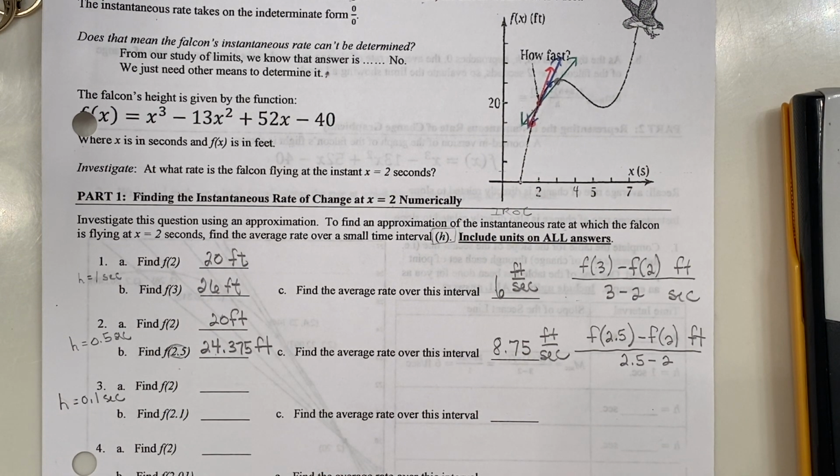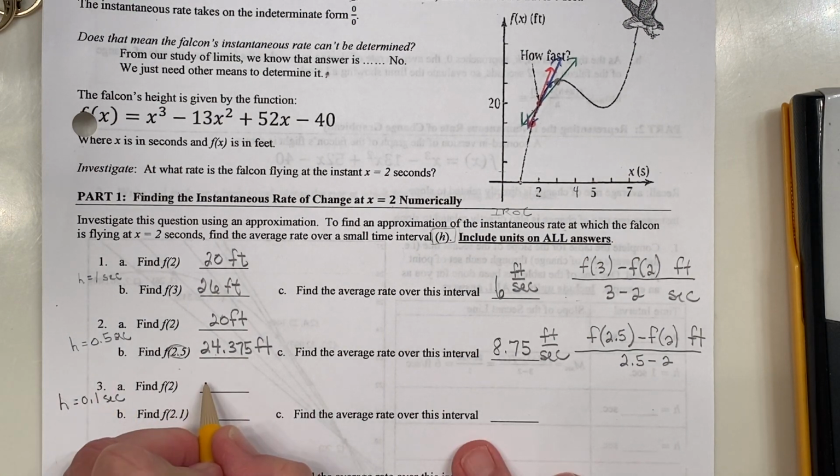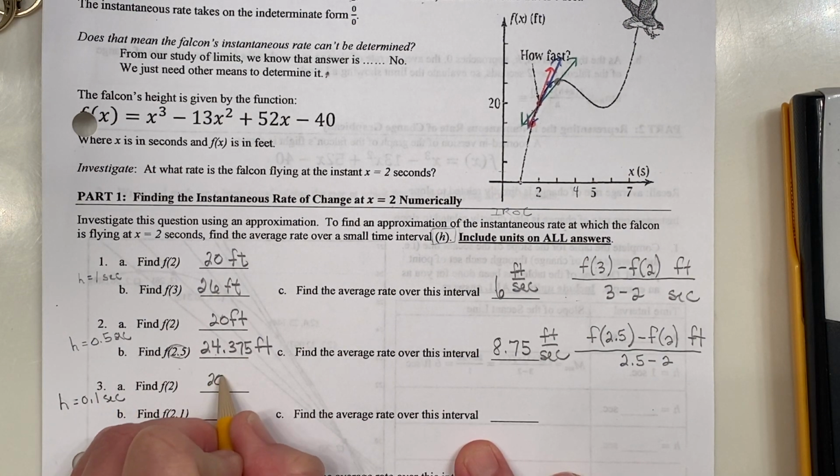So go ahead and take the time to fill this in. Go ahead and stop the video and fill all that in, and then come back and check.